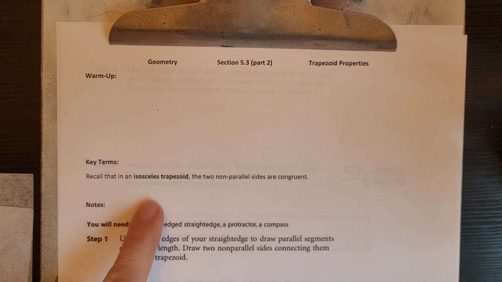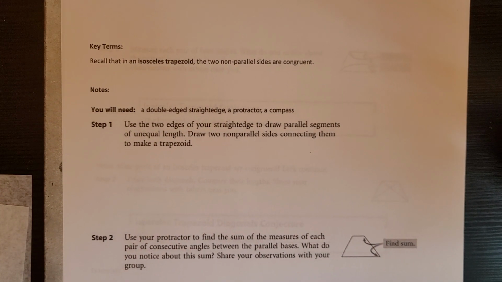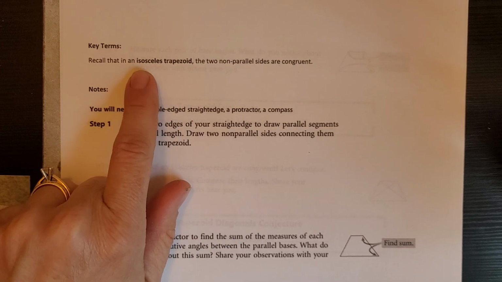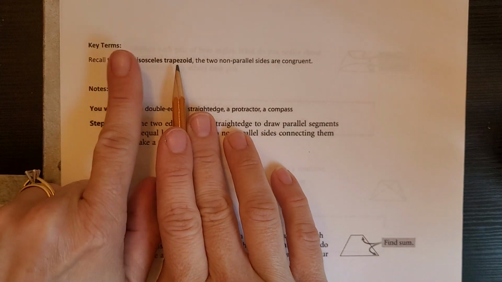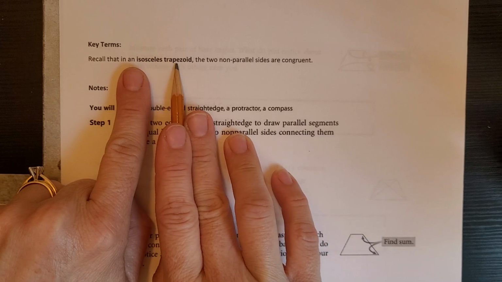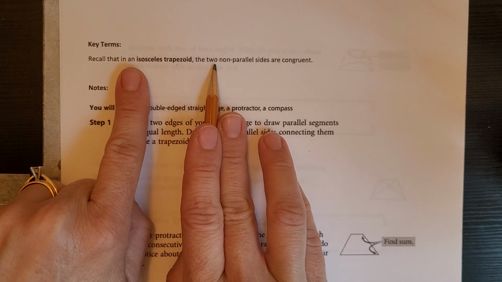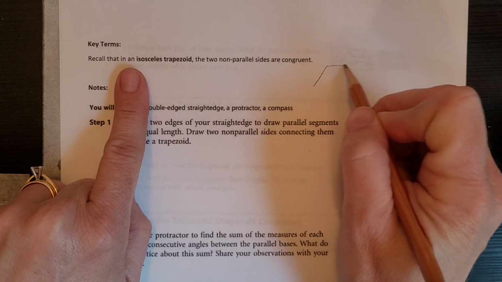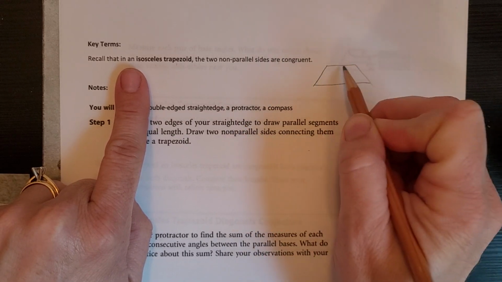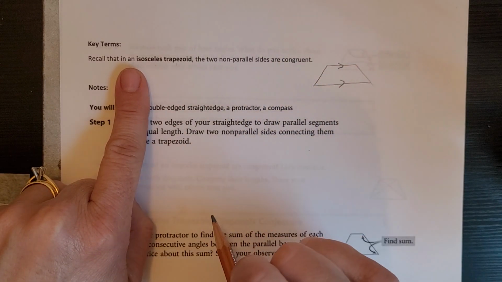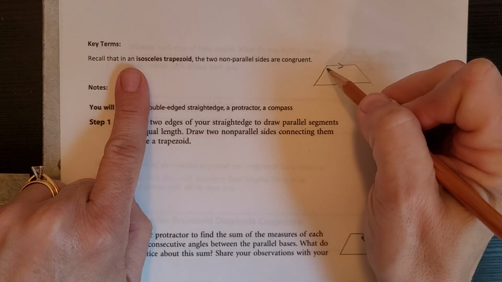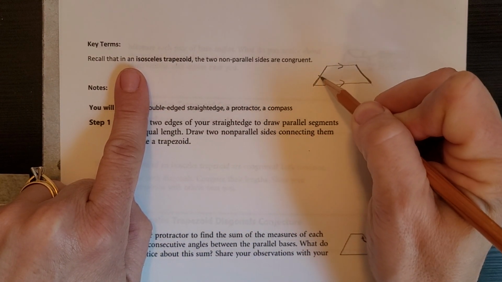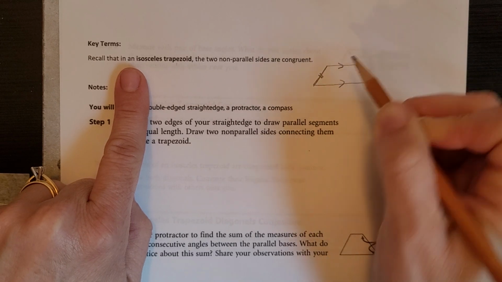Our key term is isosceles trapezoid, and this should already be on your vocabulary sheet from chapter 1, or actually maybe even chapter 4. An isosceles trapezoid is a trapezoid where the two non-parallel sides are congruent. So recall that a trapezoid is a quadrilateral with one pair of parallel sides. In an isosceles trapezoid, the two non-parallel sides are congruent.